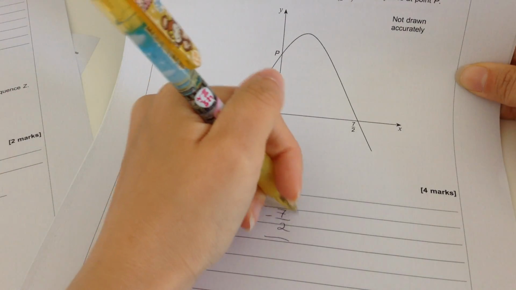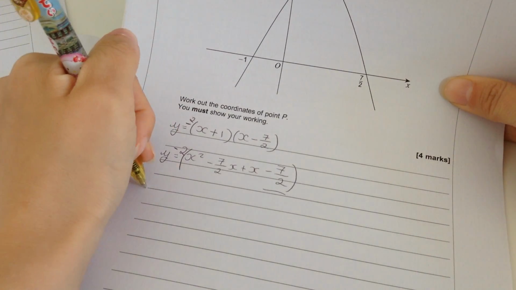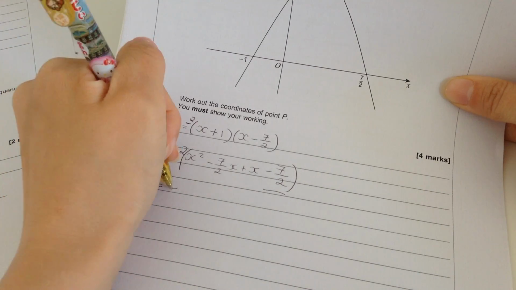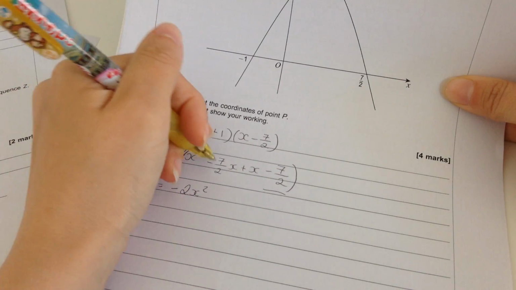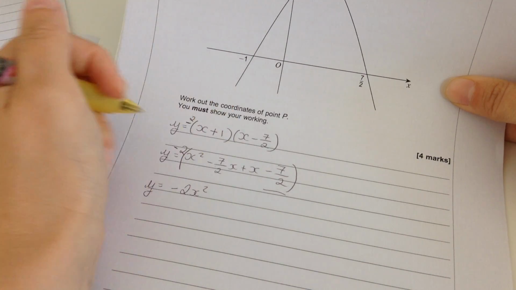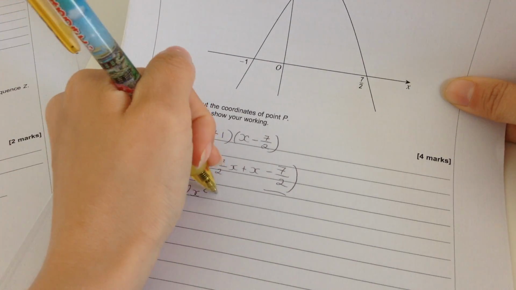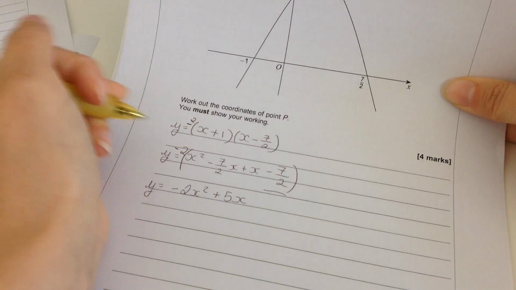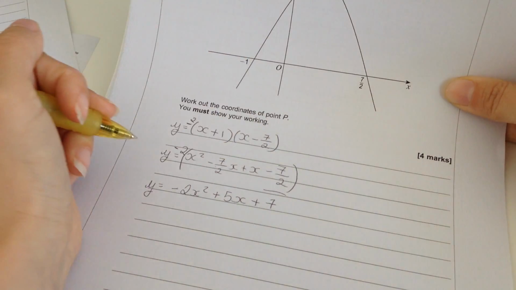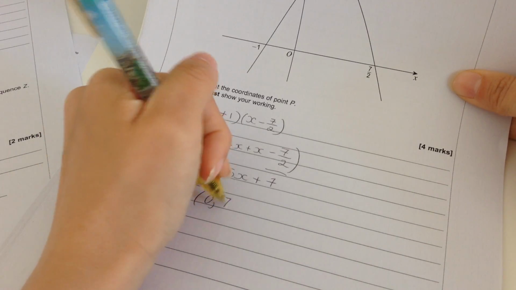So let's put a negative 2 in there. So y equals minus 2x squared. What's that and that? That's minus 3.5 plus 1 is minus 2.5, which is minus 5 over 2. So that's going to be plus 5x. And then that's going to be plus 7. So the y-intercept is going to be 0, 7.